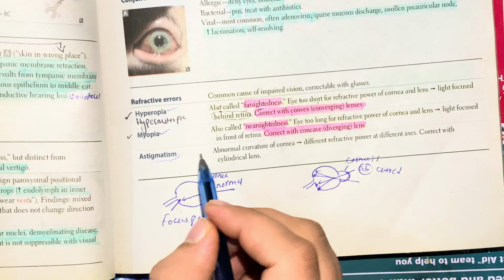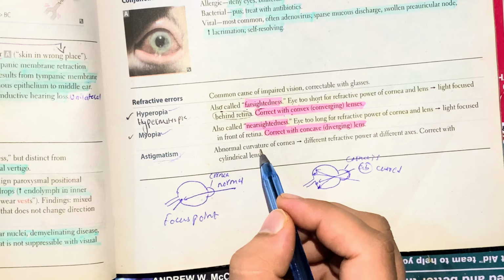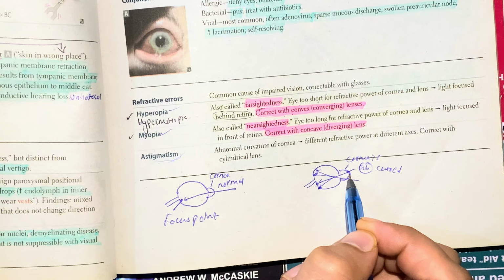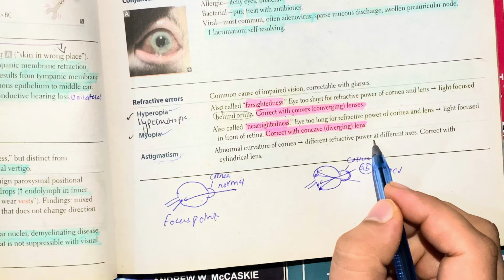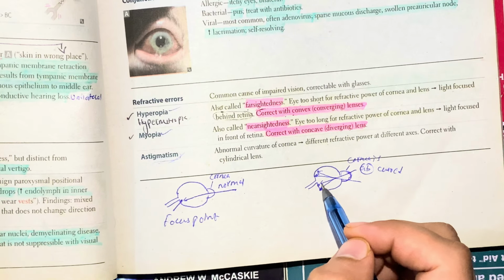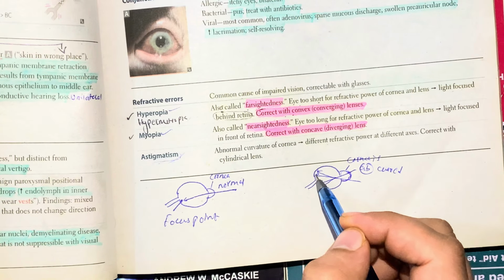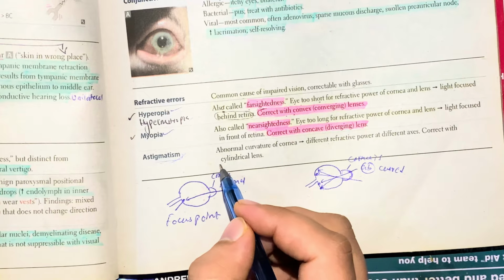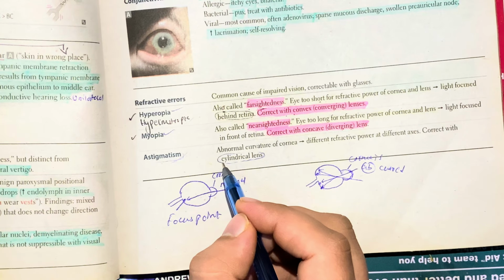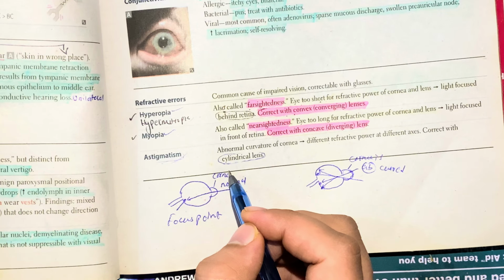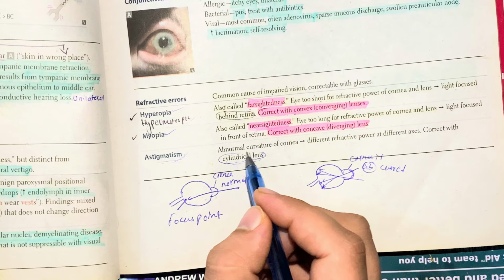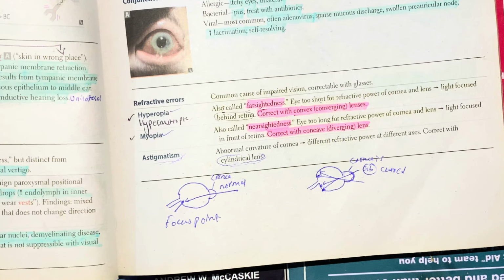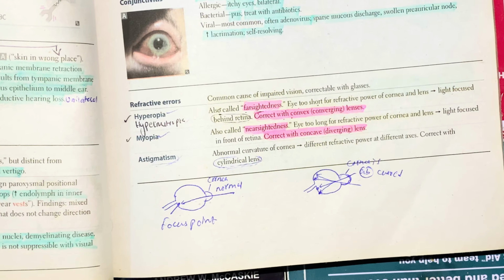See, astigmatism is the abnormal curvature of the cornea. Here we have our cornea. This is abnormally curved, with different refractive power at different axes. So different refractive powers होते हैं at different axes. It is corrected with cylindrical lenses. तो इसमें हम क्या यूज करते हैं? Cylindrical lenses as a treatment के तौर पे. These patients will see very clearly with the help of these cylindrical lenses.